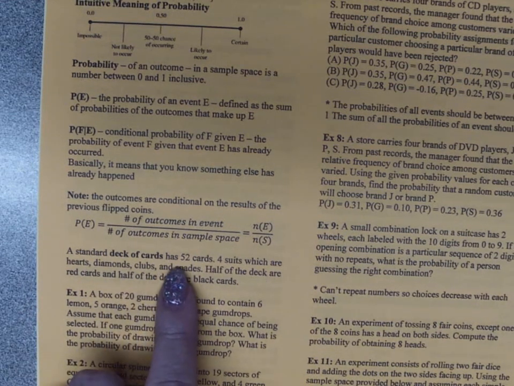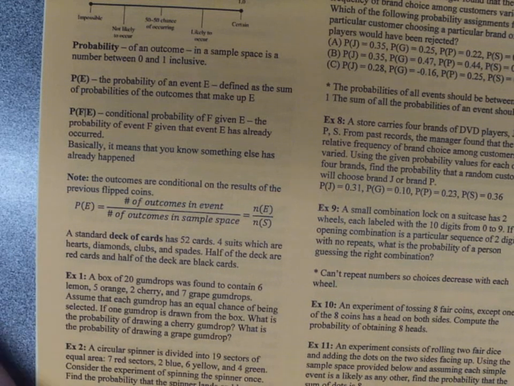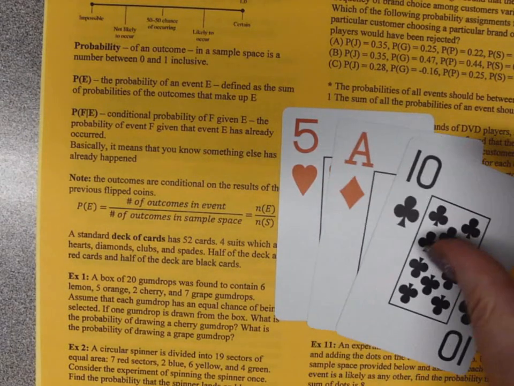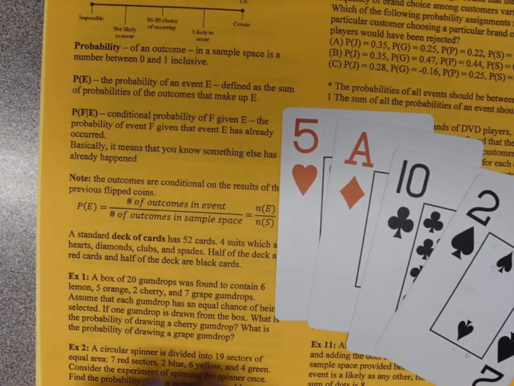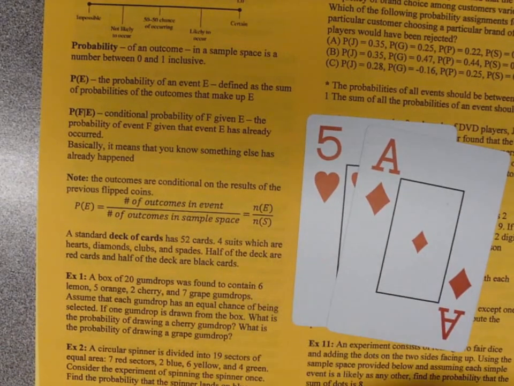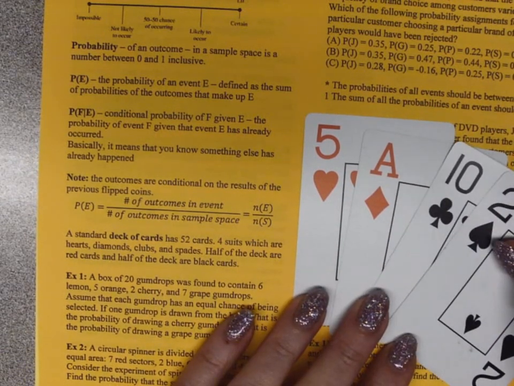Now a standard deck of cards has 52 cards. There's 4 suits, which are hearts, diamonds, clubs, and spades. Those are things you need to know. Half of the deck are going to be red cards, and half of the deck will be black cards.